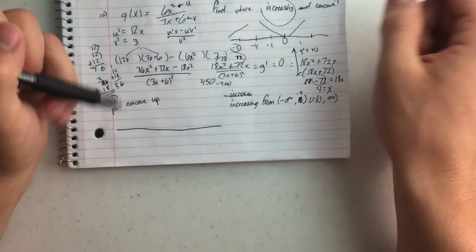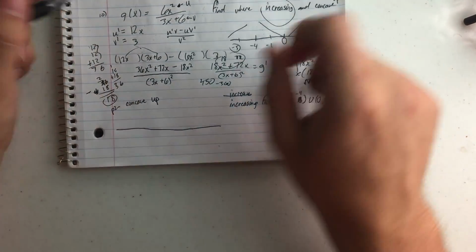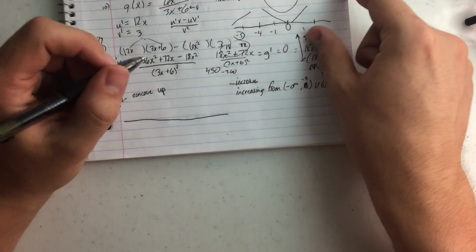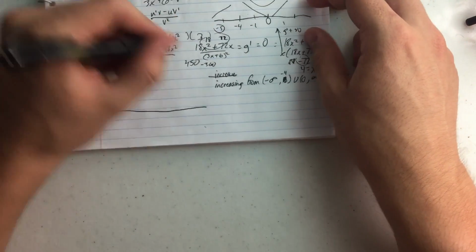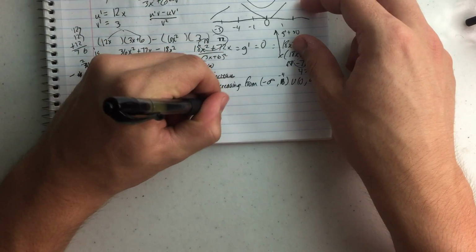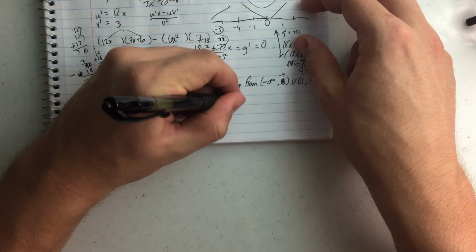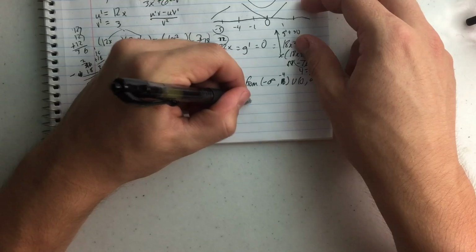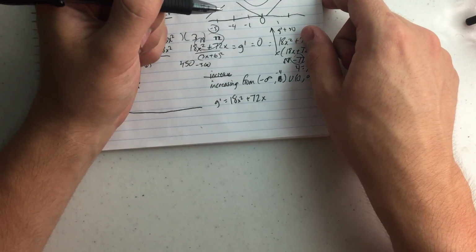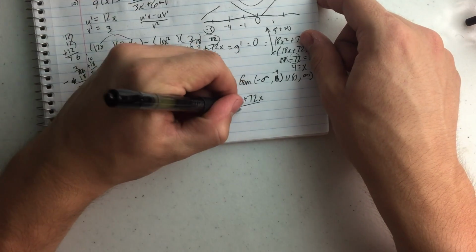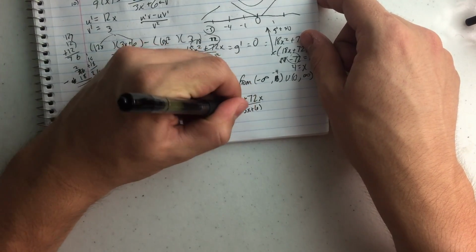Okie dokie. For part 2, I'm just going to be doing the second derivative test on this g of x problem to find where this problem is concave up. So the first thing I'm going to do is once again, g prime equals 18x squared plus 72x over 3x plus 6 squared.